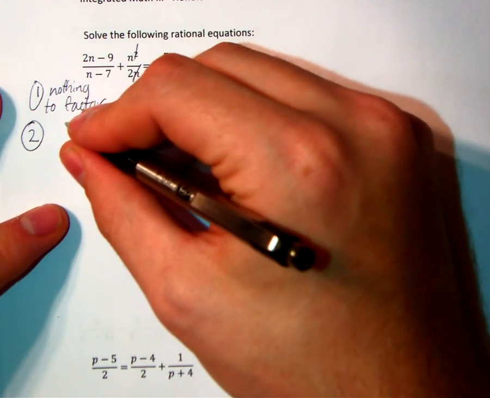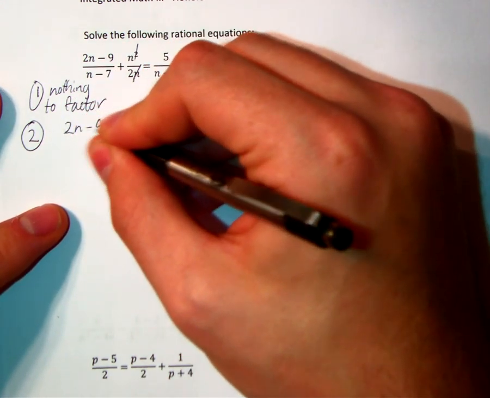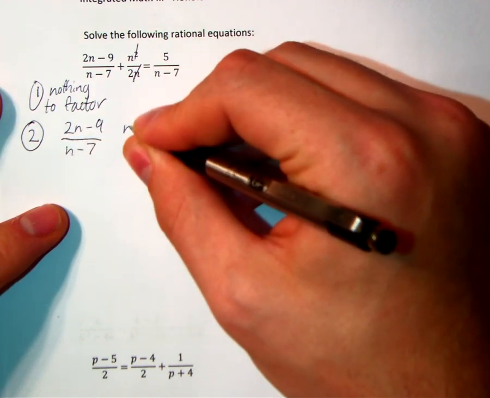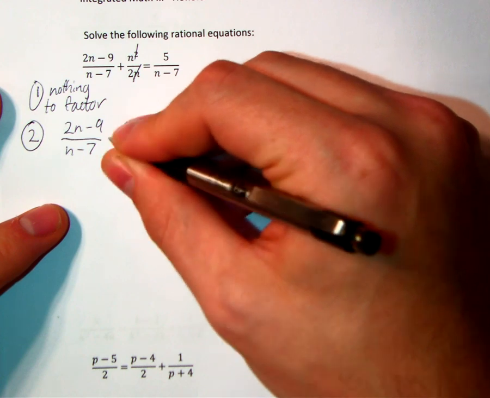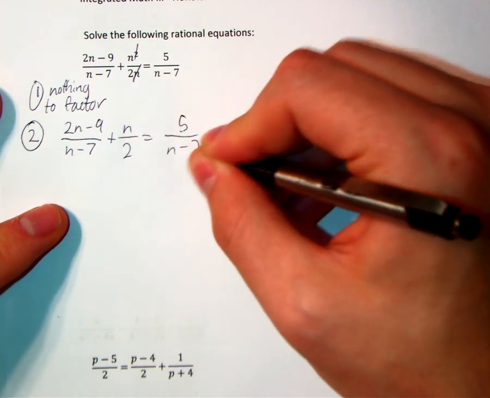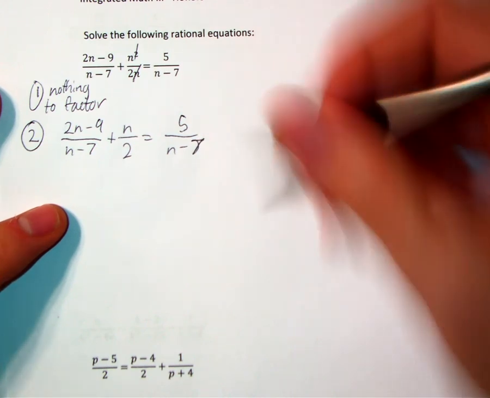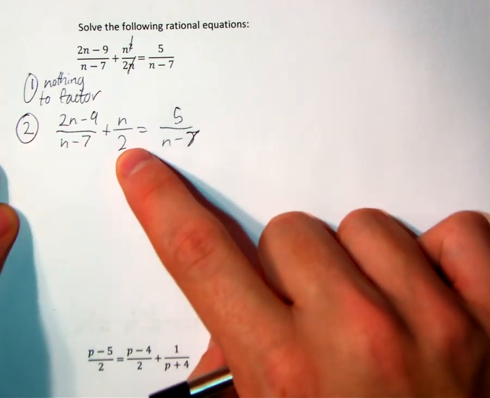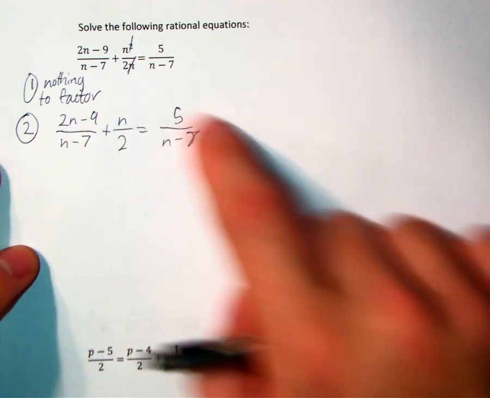So let me rewrite my rational equation with the factors canceled. Okay. So that was good. I got this denominator smaller, but I still have a lot of denominators, so I have to keep moving.